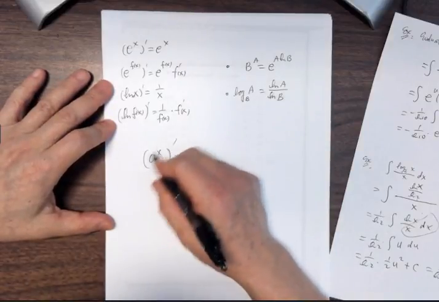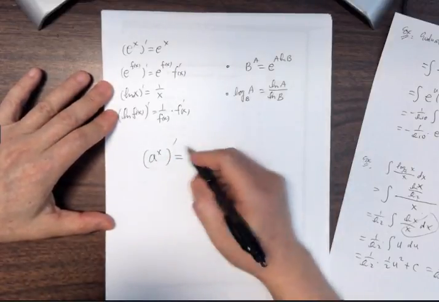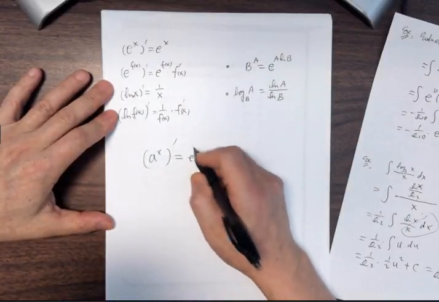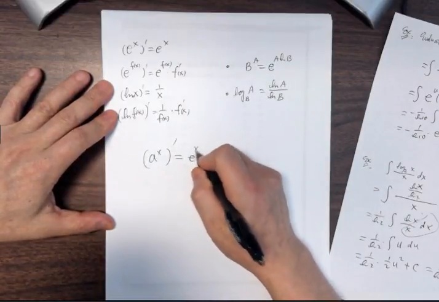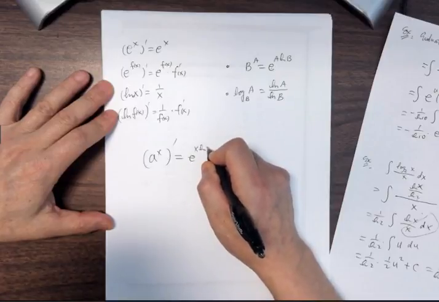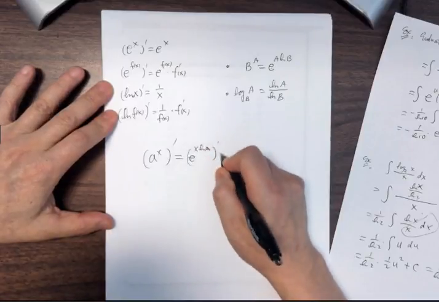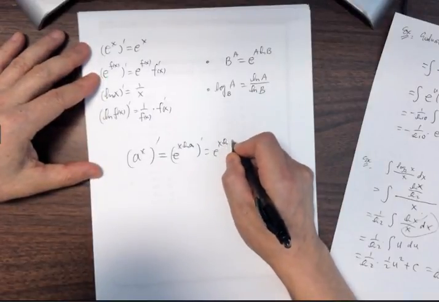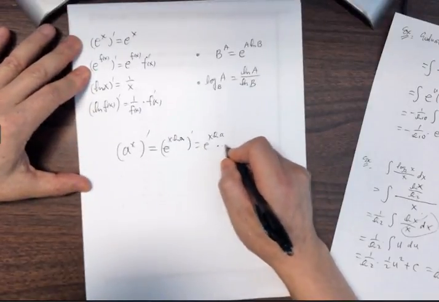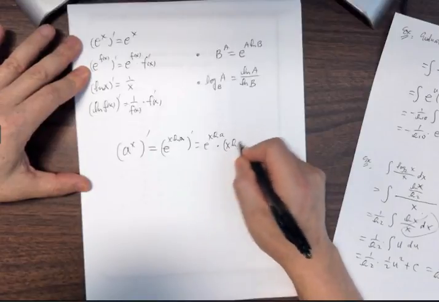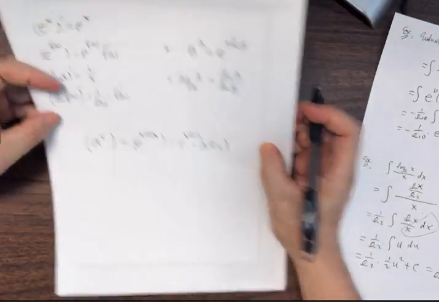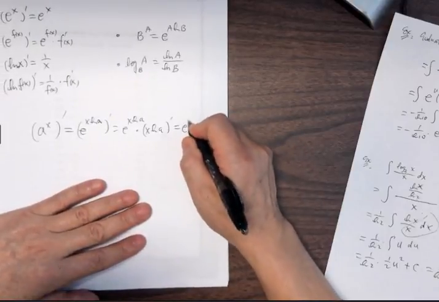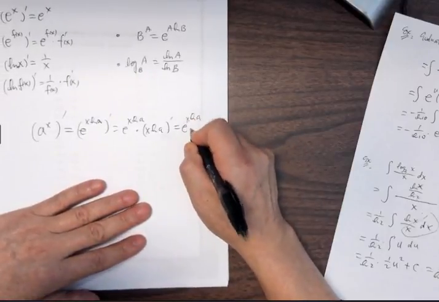Like in this case, I would change base, and that's how it's done in the book. Change base to e to x log a. Then apply the formula, copy down, times x log a. Then this becomes e to x log a.